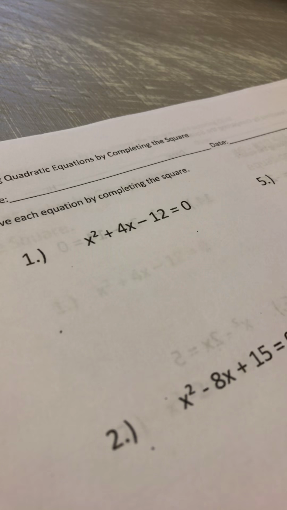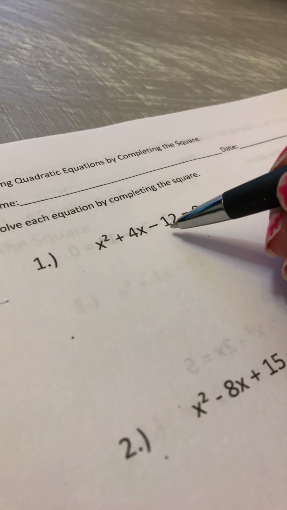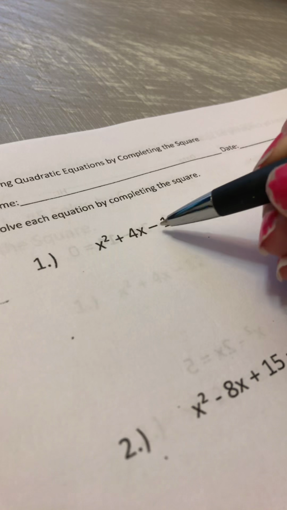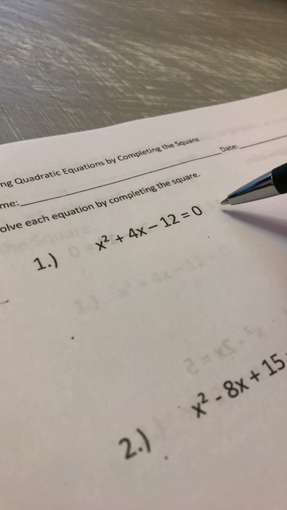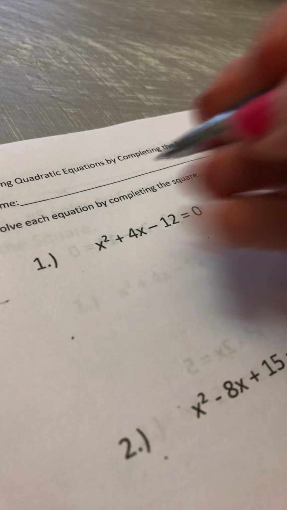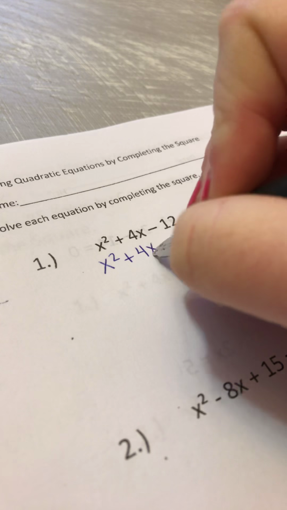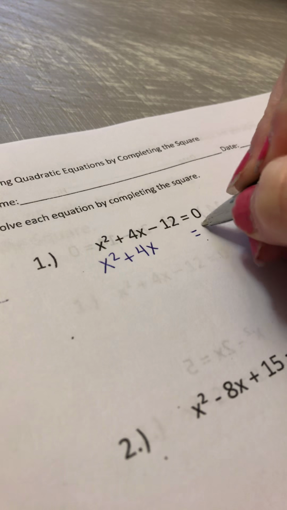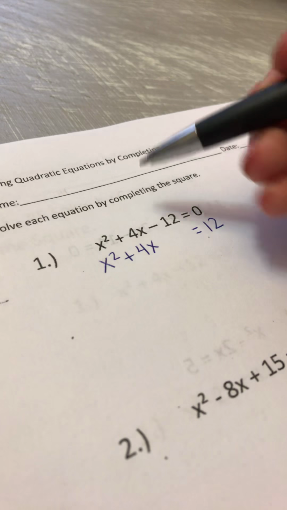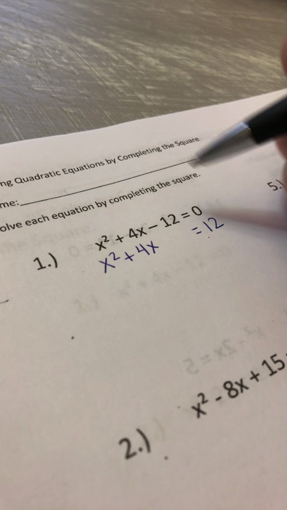Okay? So here, the first thing you need to do is move this negative 12 by adding 12 over to the right side and get only my 2 terms, x squared and x by itself. So I'm going to do x squared plus 4x, and I'm going to leave a space, equals 12. And the reason why I'm leaving a space is because I'm going to create myself a new c, okay?